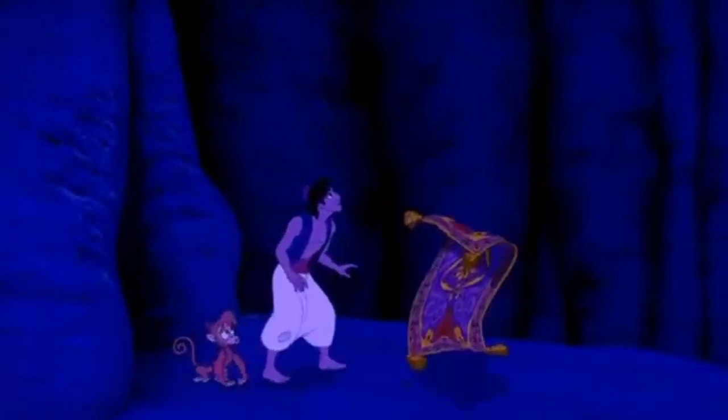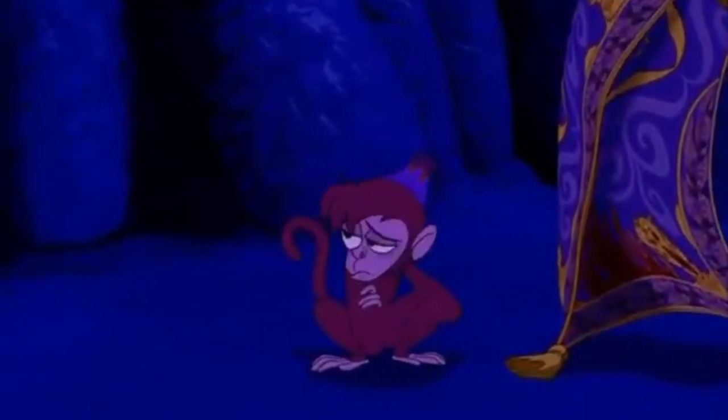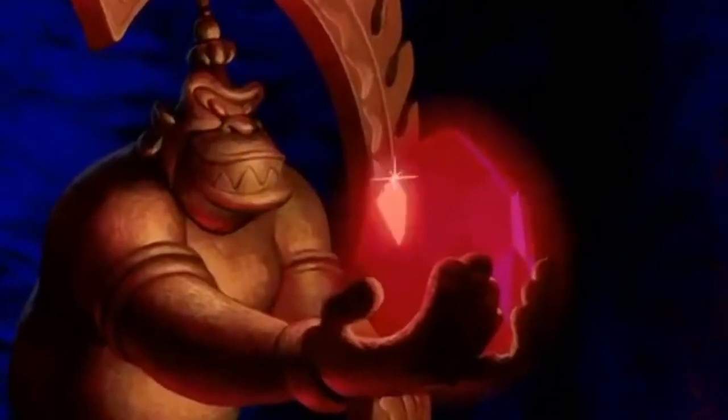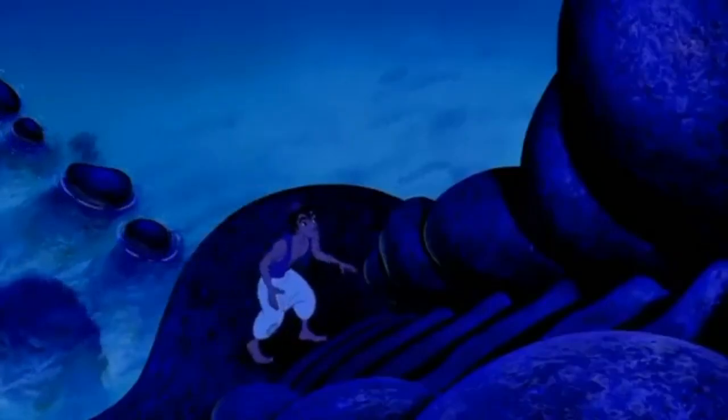Now as they enter, the light source is blue and on the right side of the room, so the shadows are towards the left side of the room. Aladdin's coat appears to be more blue than purple. Abu appears to have more blue tint, Aladdin's pants look blue instead of white, and he himself looks more blue.